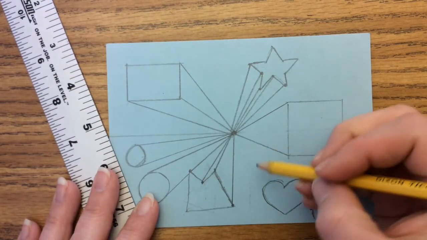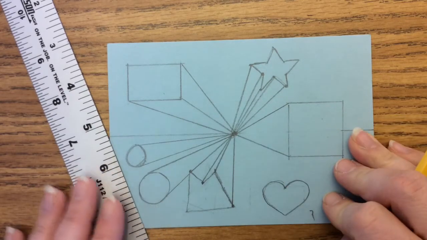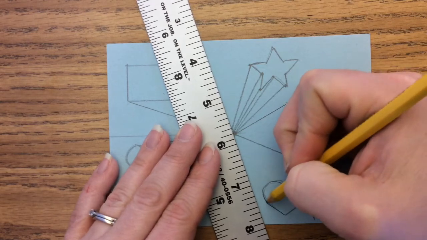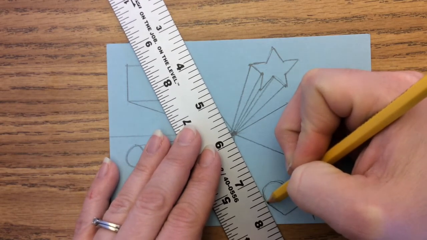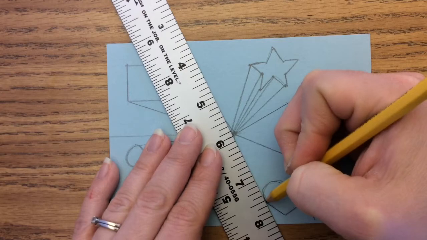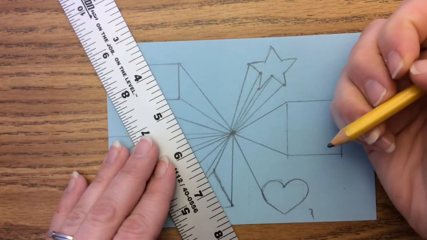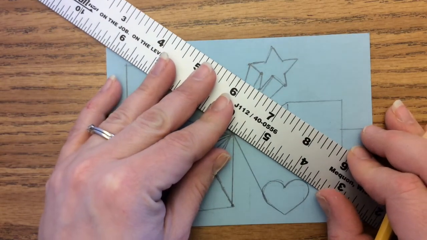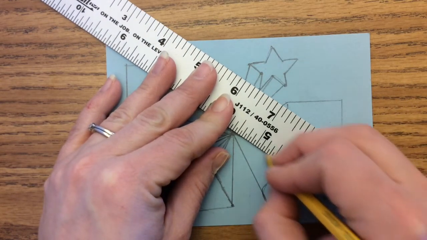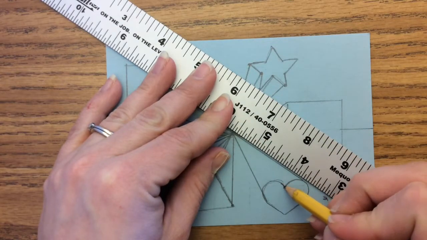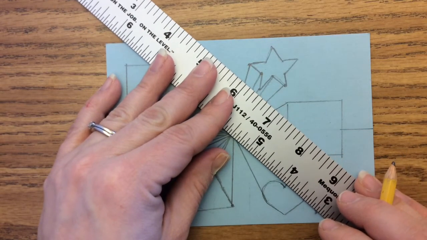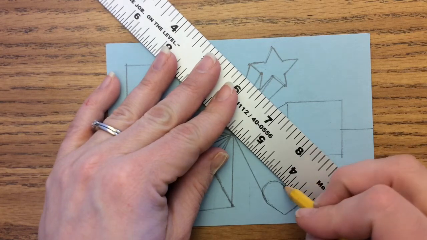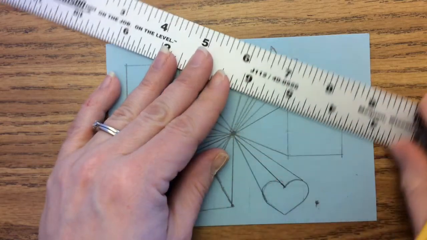The heart has both. It has both angles and curves to it. So depending on where it's at, that depends on how you bring it back to the vanishing point. So this is a curve. I'm going to bring that back to the vanishing point. Perfect. This is a curve. I'll bring that back to the vanishing point. And then this, that's an angle. Is it going to go back to the vanishing point? It is. So we are good there.